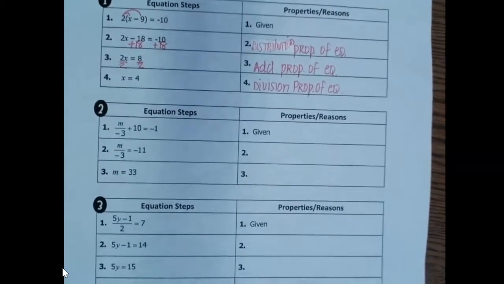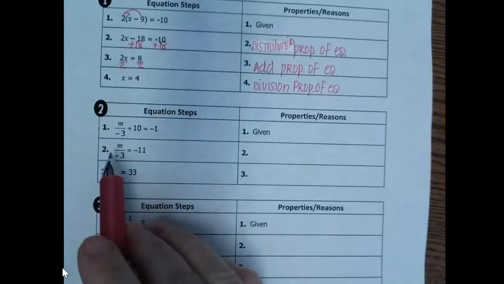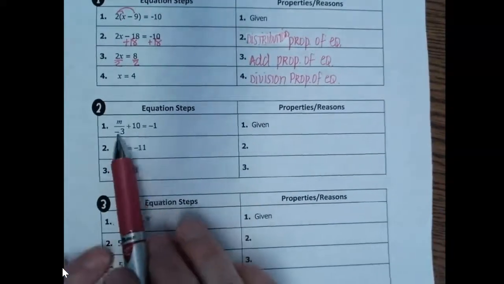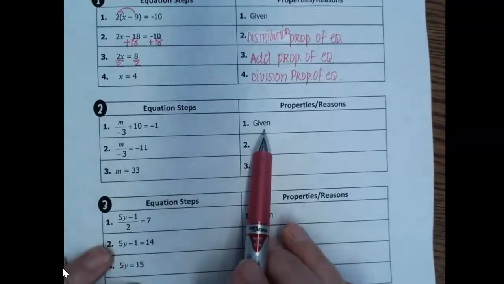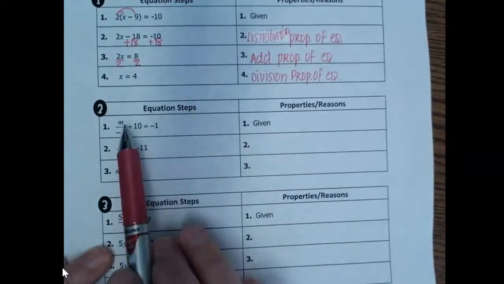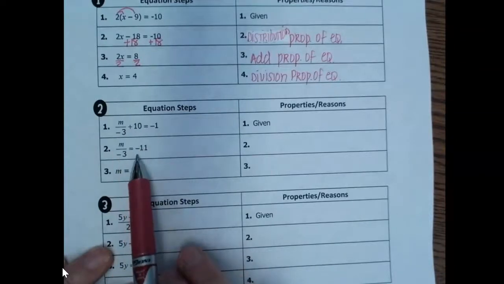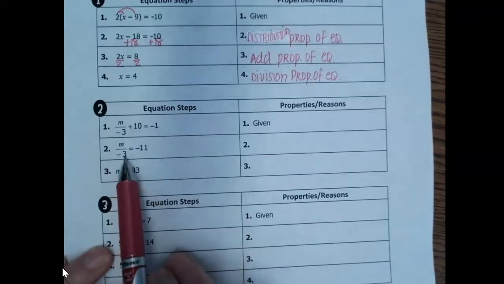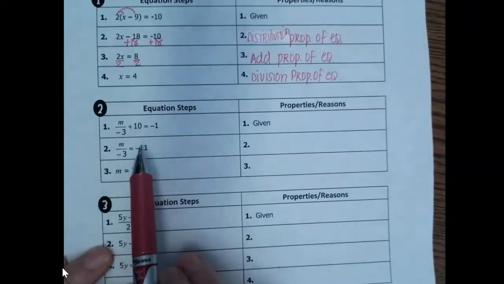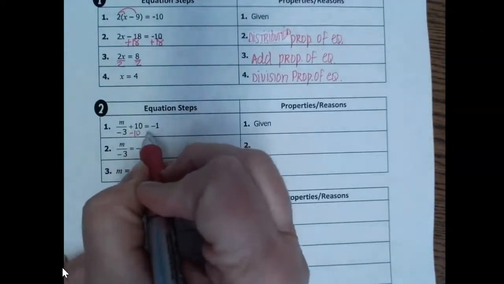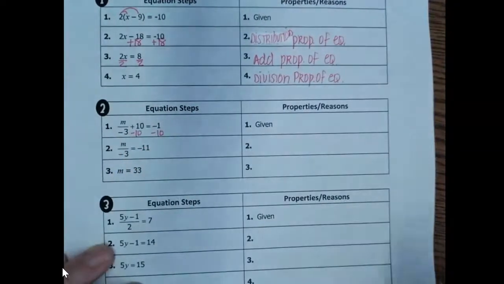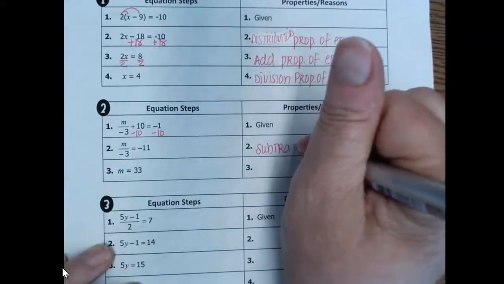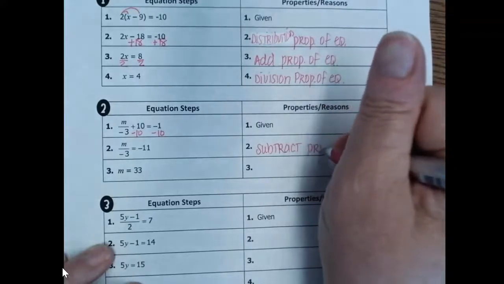Okay, let's look at problem number 2. So we have a fraction. I know we don't like fractions, but we're going to justify our steps and solve this. The first line is always your given because that's the problem you're being given to solve. Then you compare line 1 and line 2. How are they different? Well, this one has the fraction plus 10, and line 2 only has the fraction. And the negative 1 is now negative 11. It looks like they subtracted 10 from both sides. And what allows us to do that is our subtraction property of equality.